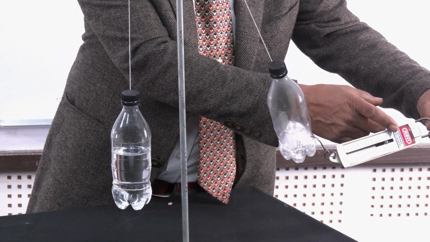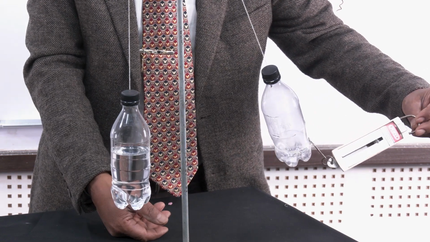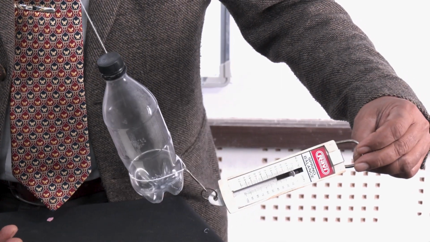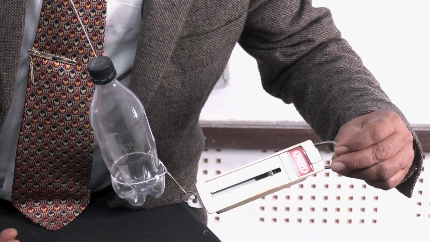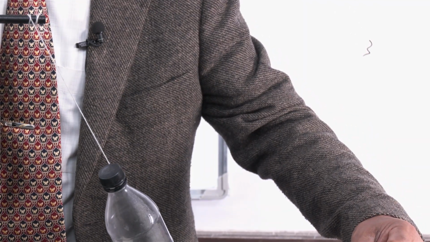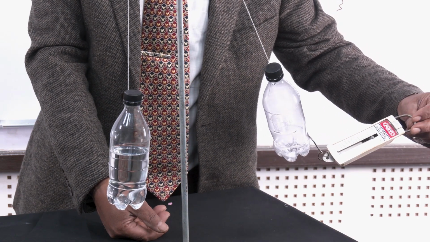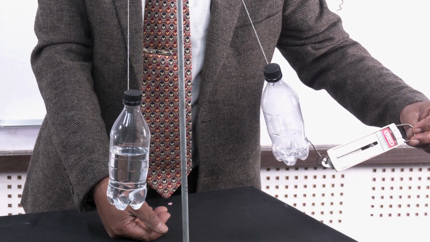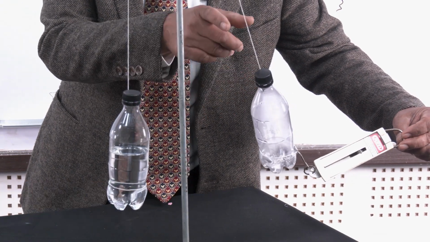We can see this spring balance. Here the force is a little more than 0, very less, probably 0.02 to 0.04 Newton is needed to move it from rest to motion. I am applying force on it, rest to motion. I want to overcome the inertia, and very less amount of force is applied. It means the inertia of rest present in this empty bottle is less.